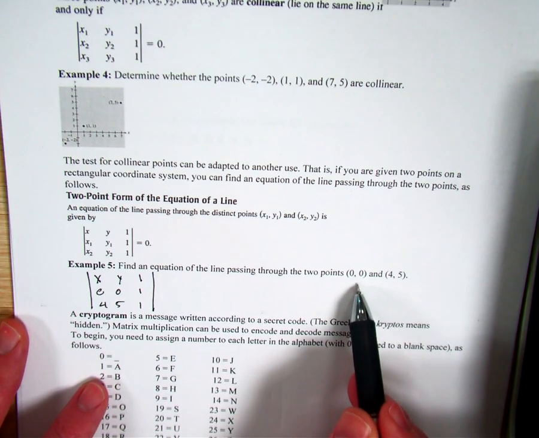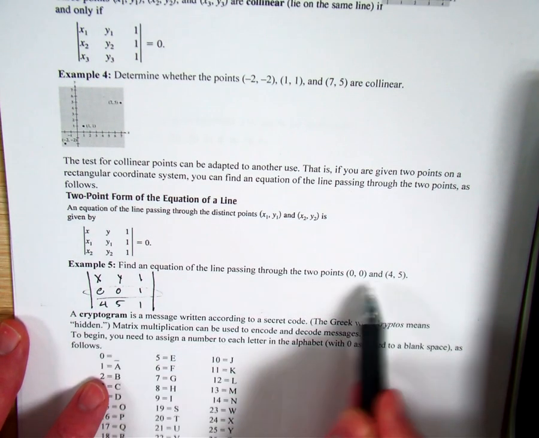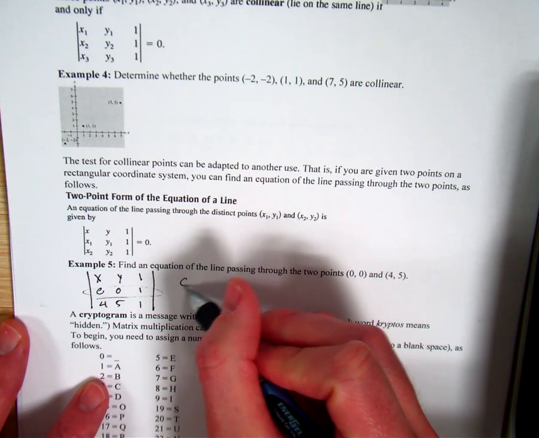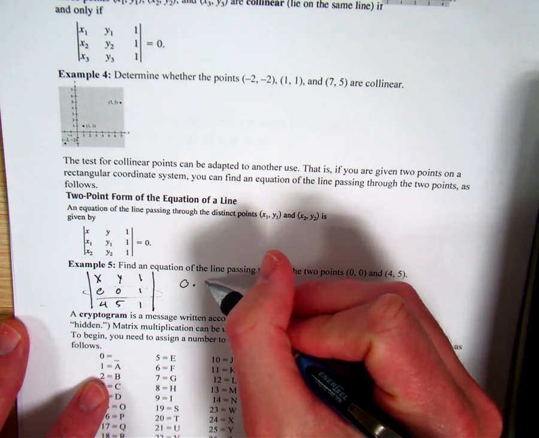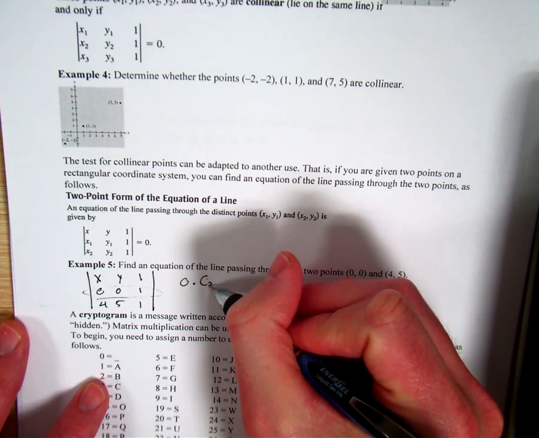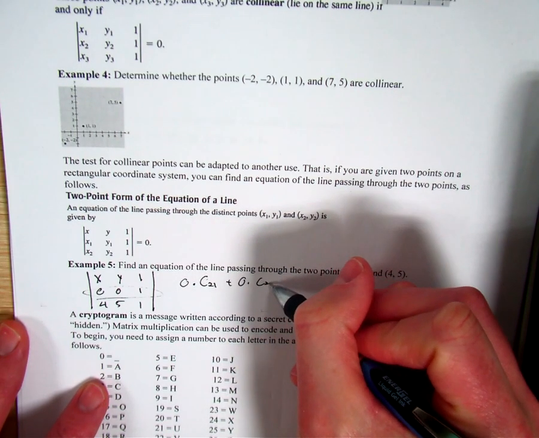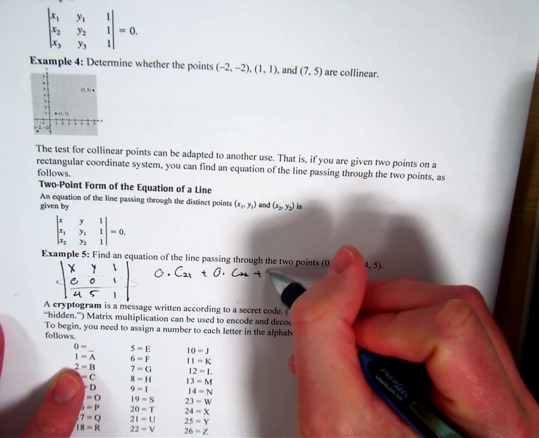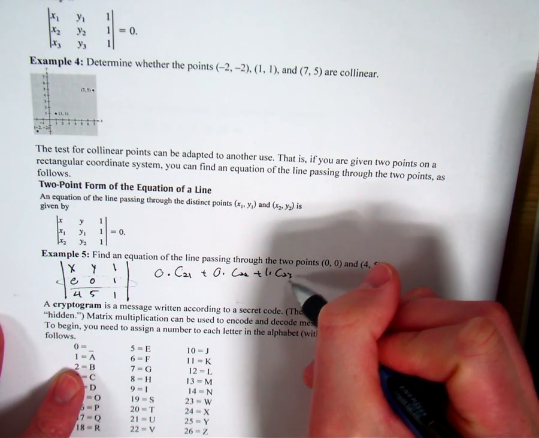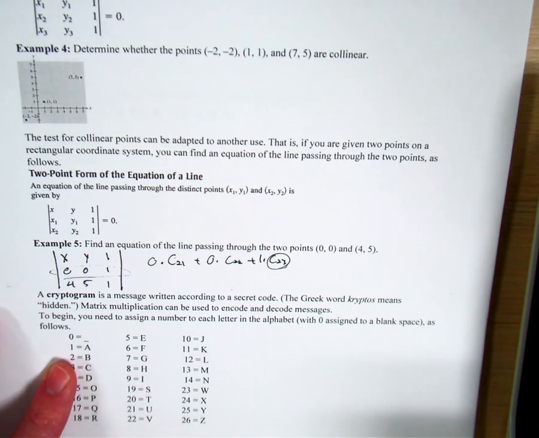They gave us 0, 0, so that's going to be pretty nice. We'll use that row, because that's going to be 0 times C21, and we'll have 0 times C22, and only 1 times C23. So really the only one we have to do is 23.